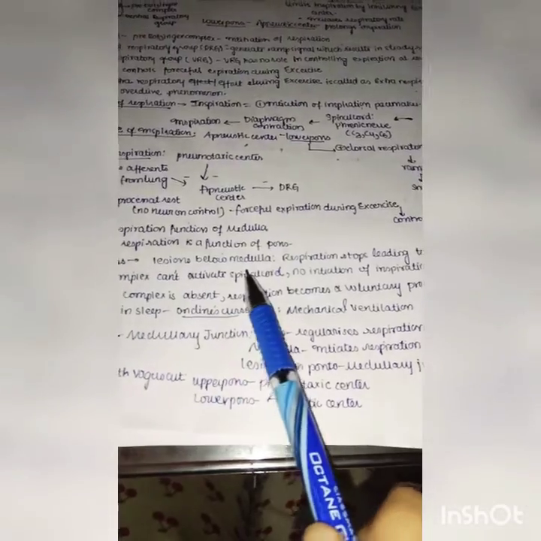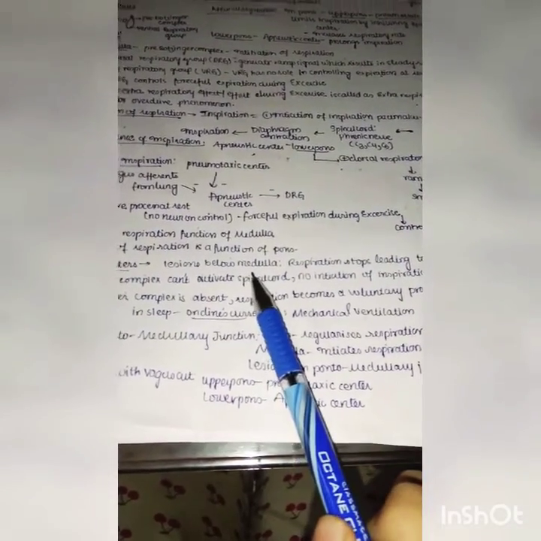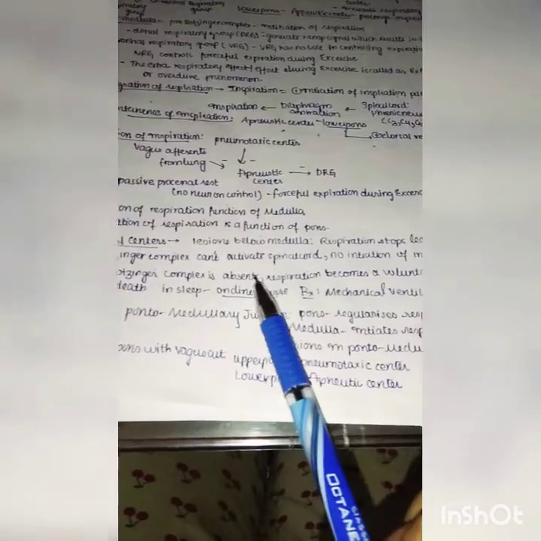If the lesions are below the medulla, because from the medulla the signals should go into the spinal cord, then they may not reach the spinal cord, so finally respiration stops, leading to death of the person. And if the pre-Botzinger complex can't activate the spinal cord, there is no initiation of inspiration.